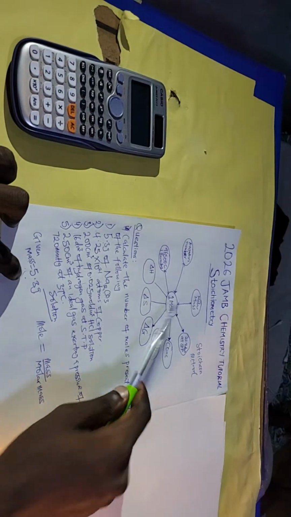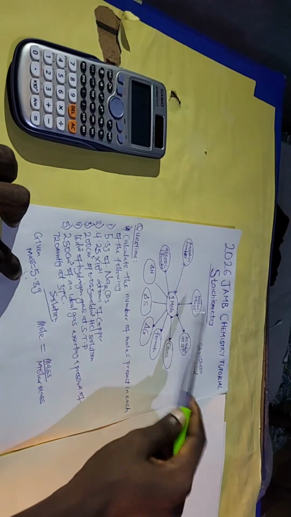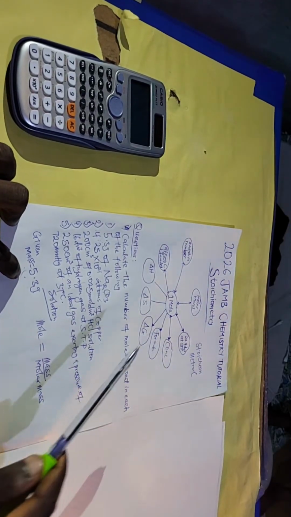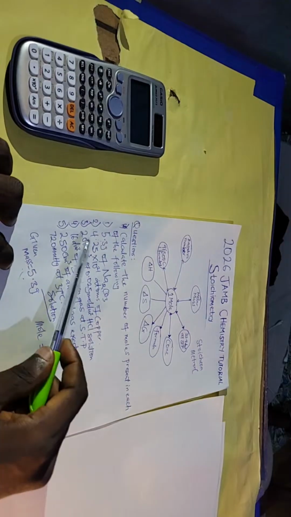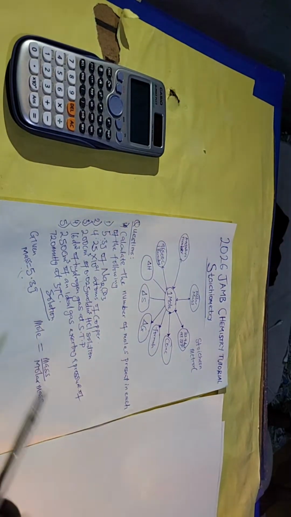We'll make use of this diagram. When you want to calculate number 4, you will apply this diagram. Please take note of that. Even when you want to calculate number 3, you apply it. So take note, that is how you can easily remember the formula.